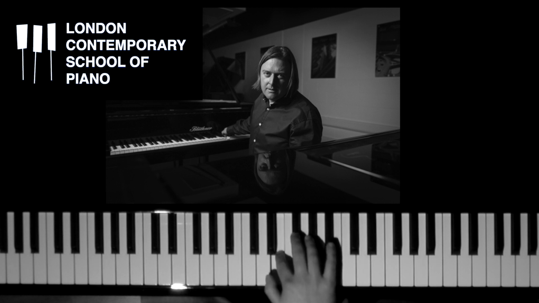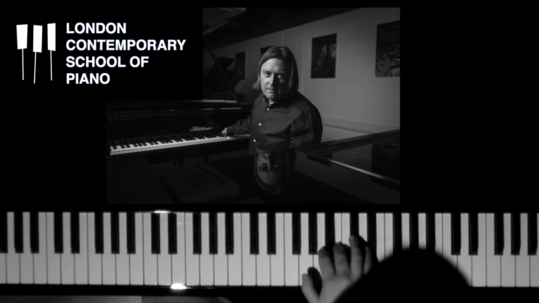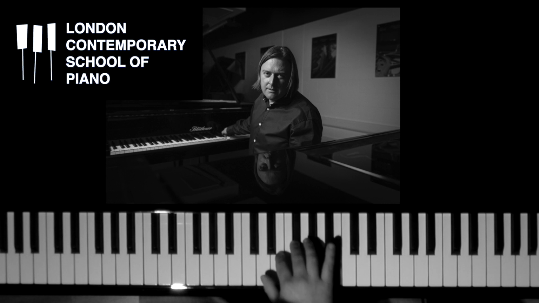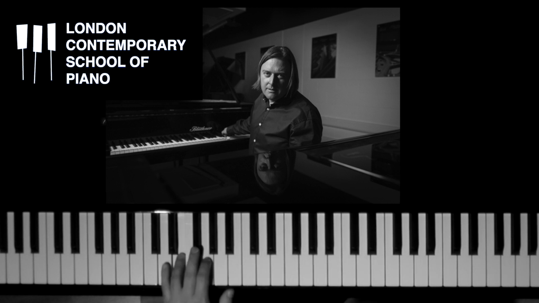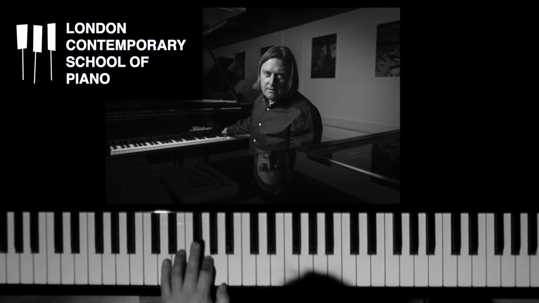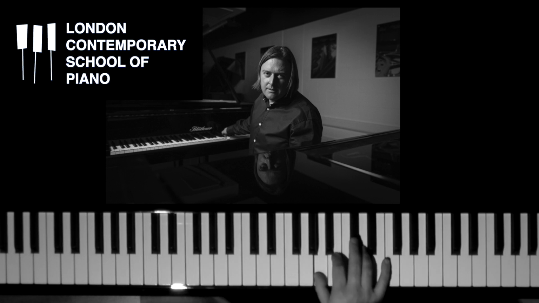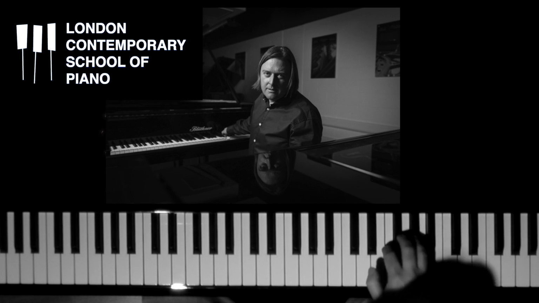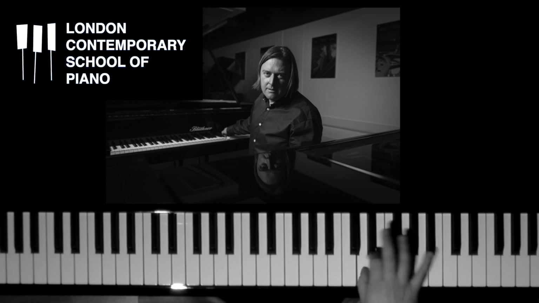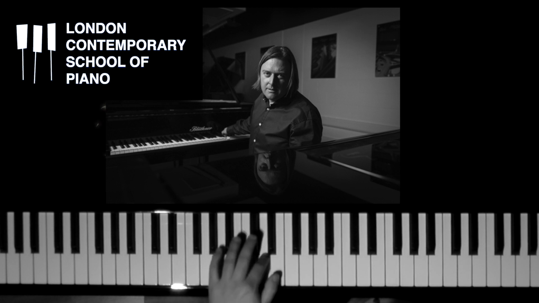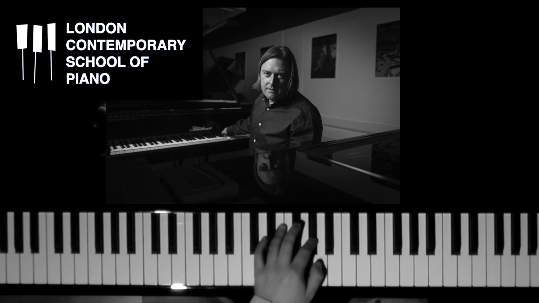D major with F sharp and C sharp. Left hand D major with F sharp and C sharp. A major with C sharp, F sharp and G sharp. A major, left hand with C sharp, F sharp and G sharp.